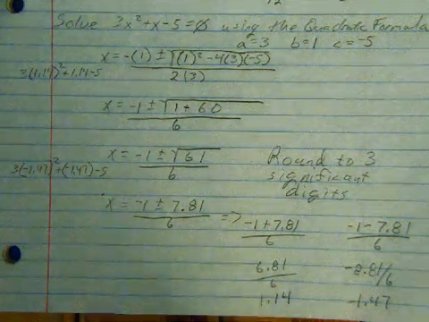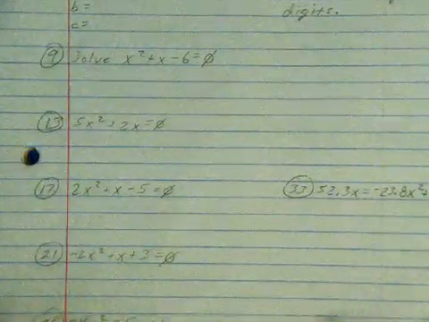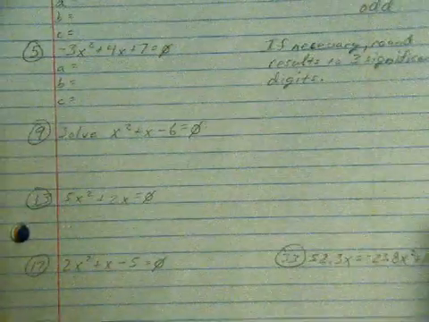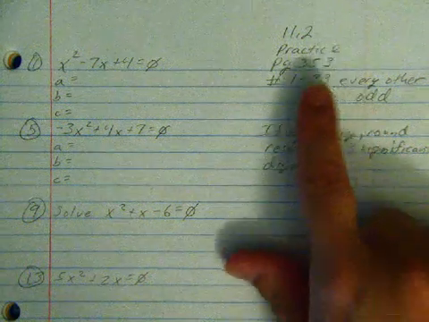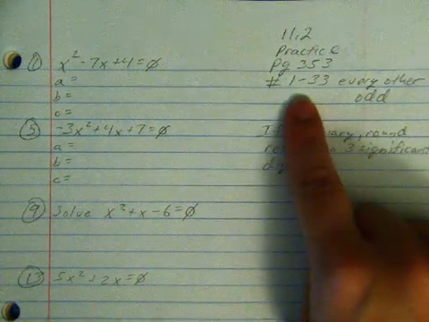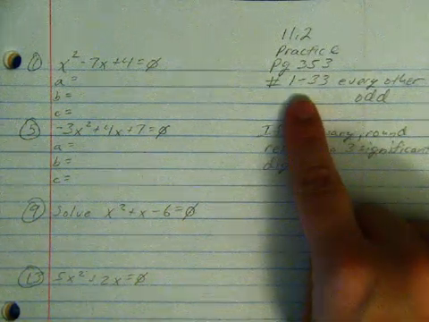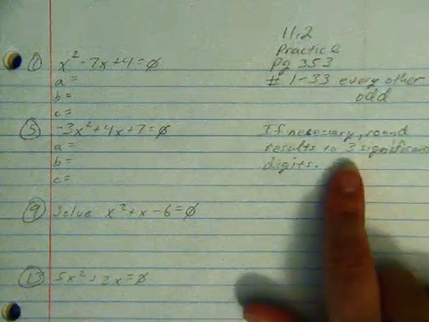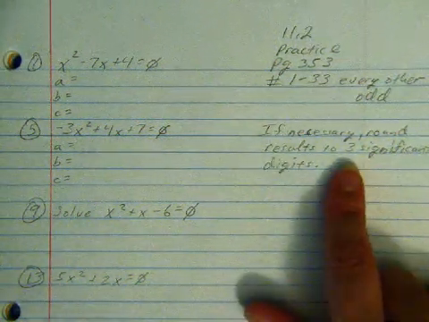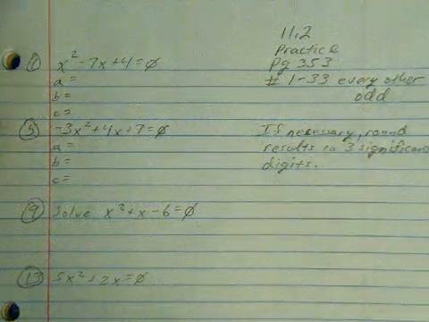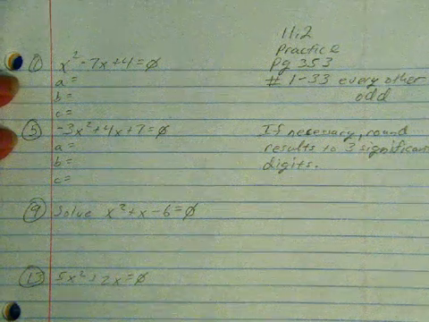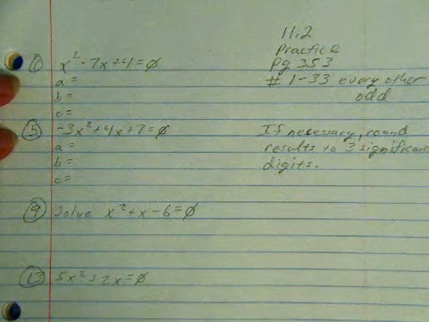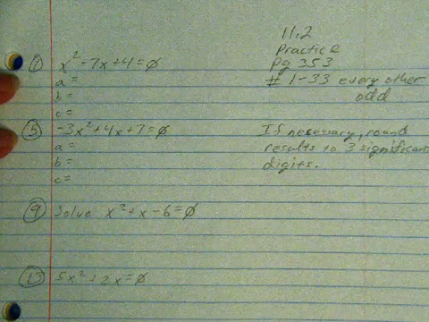Okay, that is all the examples I have for you today. The assignment that I have for 11.2 is page 353. You're going to do numbers 1 through 33, every other odd. If necessary, we're going to be rounding to 3 significant digits. The first 2 problems are just asking you to identify A, B, and C. You're not actually using the quadratic equation yet.